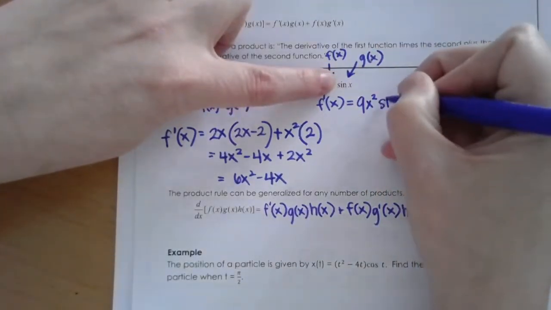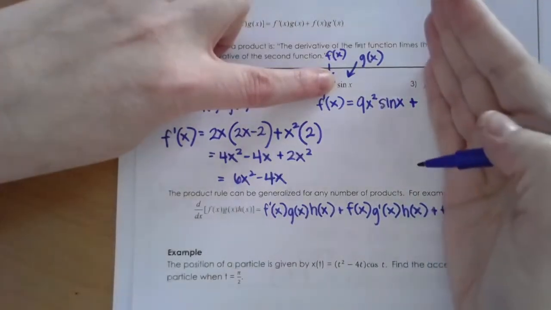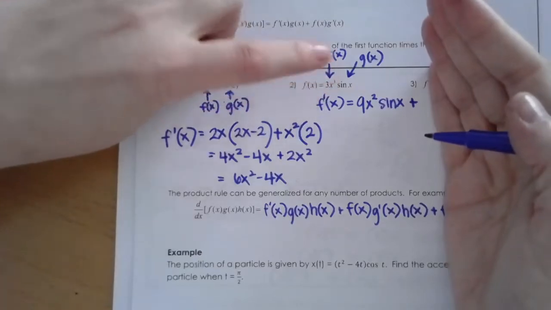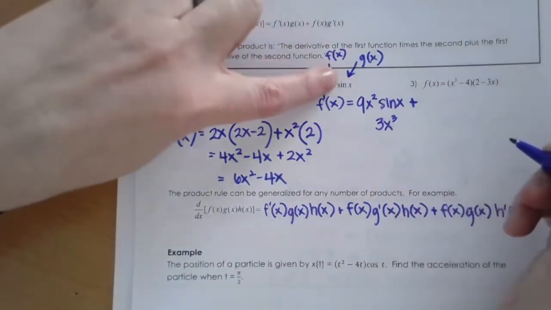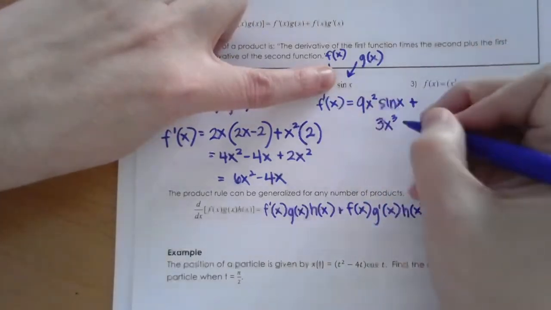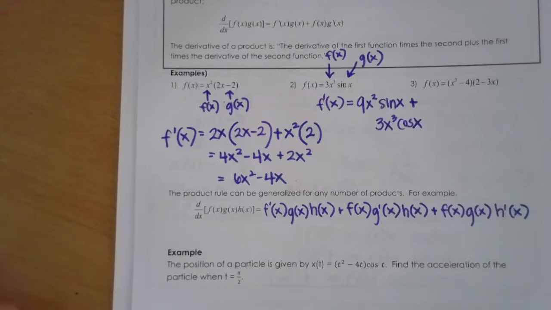Leave the second one alone. Plus, I'm running into this, so I'm just going to write it underneath. Leave the first one alone, 3x to the third. Take the derivative of the second. Well, the derivative of sine is cosine. And then there's really not anything that I can do with those because those are not like terms, so I'm going to leave that alone.